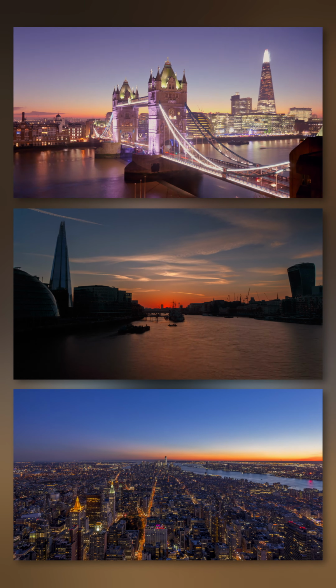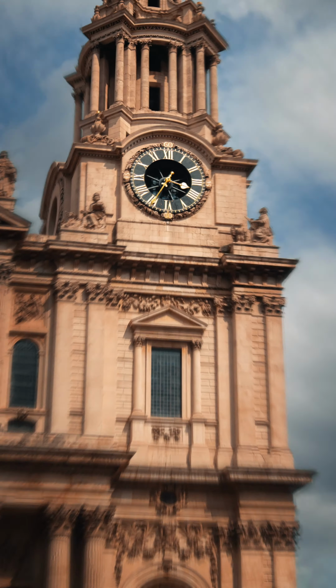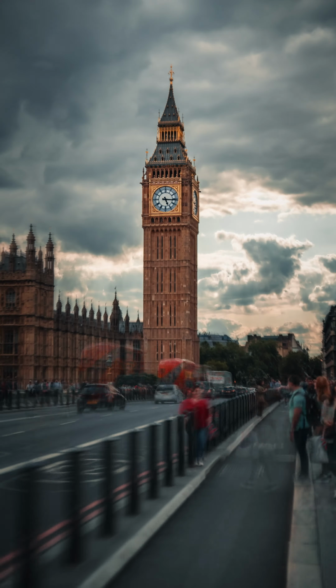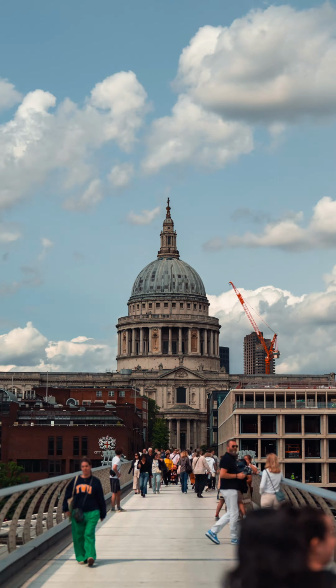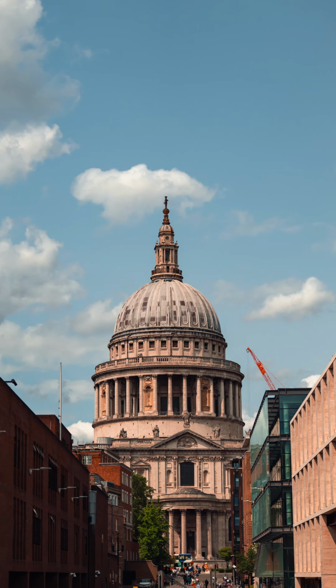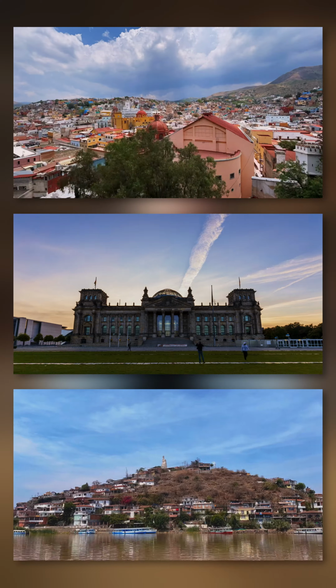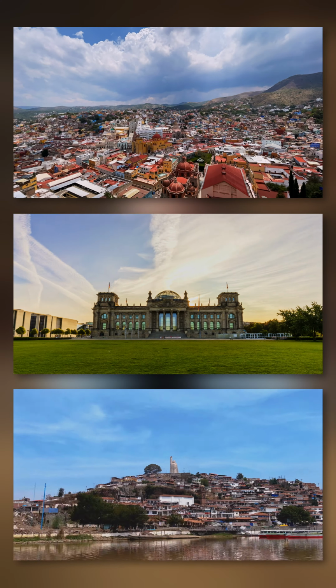Hyperlapses bring an added level of dynamism. Unlike the stationary perspective of time-lapses, hyperlapses involve motion. The camera is moved over considerable distances, creating an effect of rapid movement through space. This technique is great for creating a sense of journey or showcasing a location's variety from different perspectives.